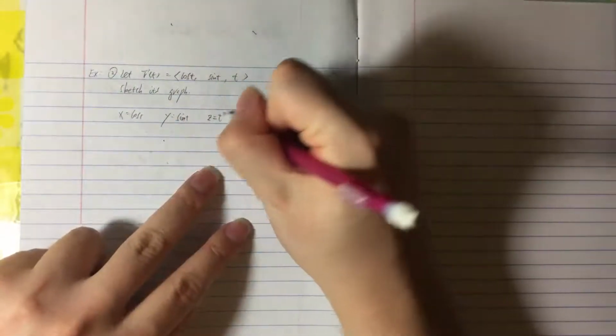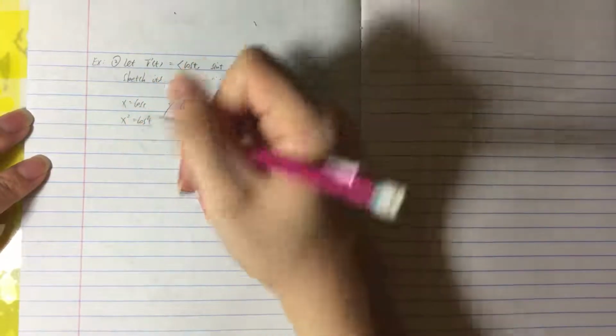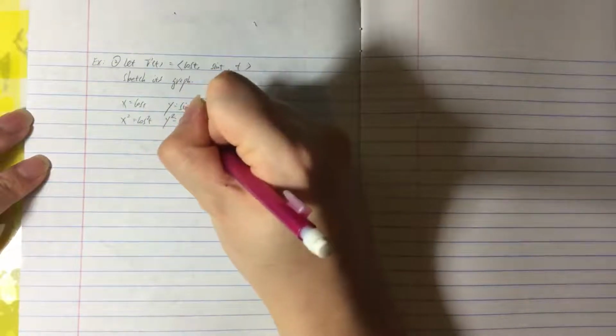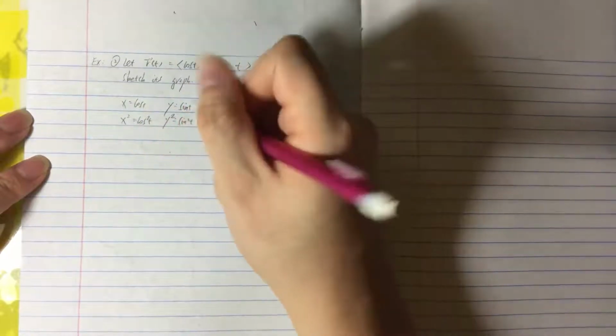Let's observe the x and y components first. If we only look at x and y, treat x and y as parametric equations. If I square both sides, x squared equals cosine squared of t, y squared equals sine squared of t. Then x squared plus y squared is 1.